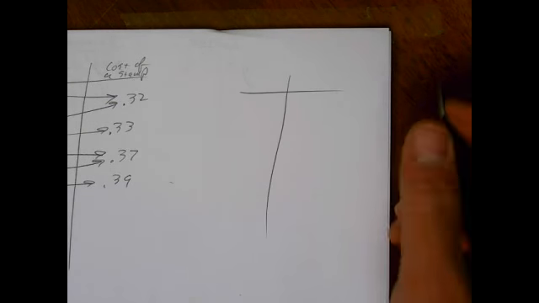All right. Now, for comparison, let's look at an entirely different scenario.